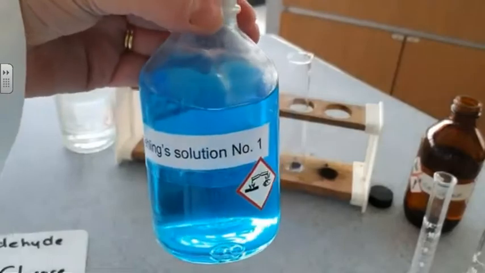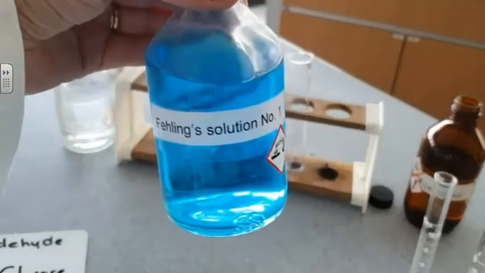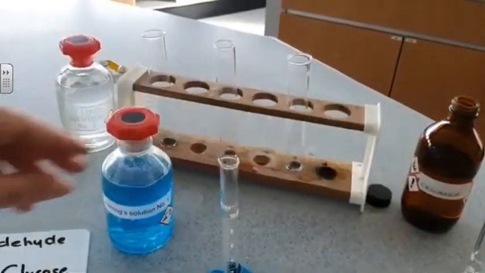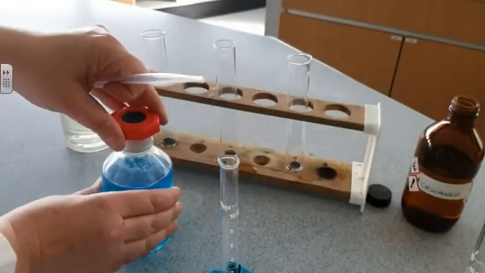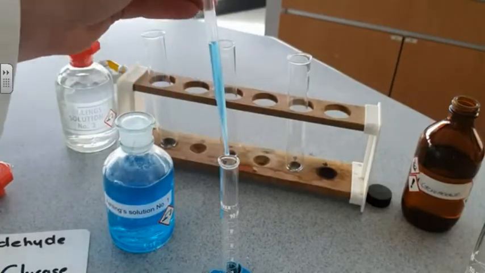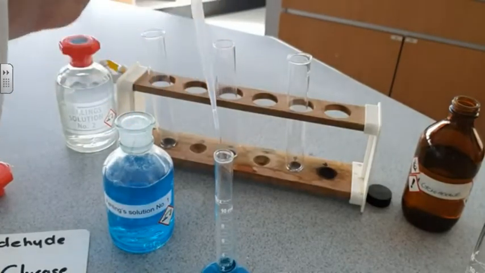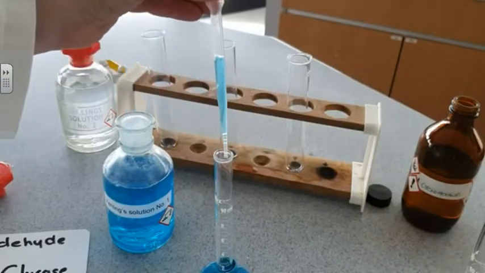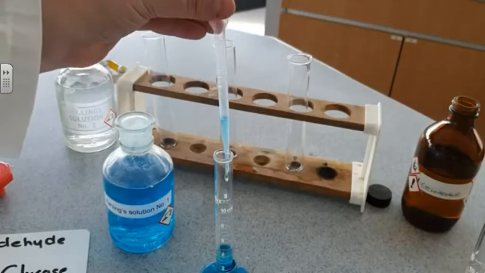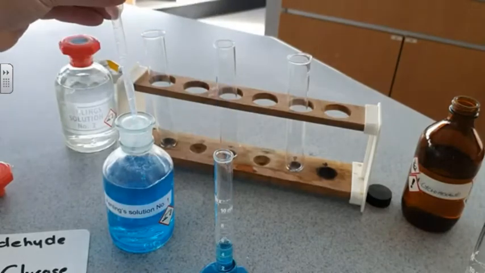And now we're going to test for an aldehyde. There are two different tests for an aldehyde. This one is testing with Fehling's solution. And to make Fehling's solution you need to mix the two parts. It's a two-part solution, so we've got Fehling's 1 and Fehling's 2. Just going to mix together. Fehling's solution contains copper 2+ ions. That gives it the blue colour, characteristic of compounds with copper 2.